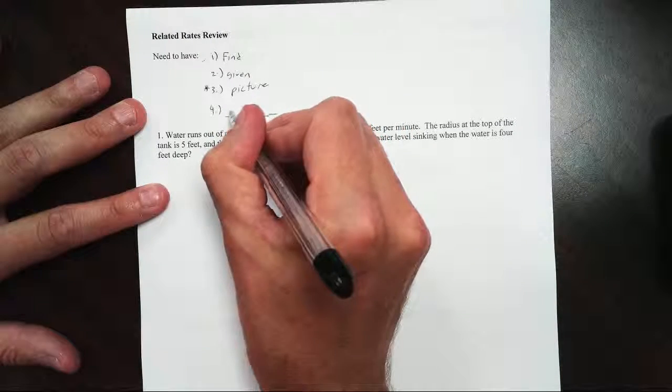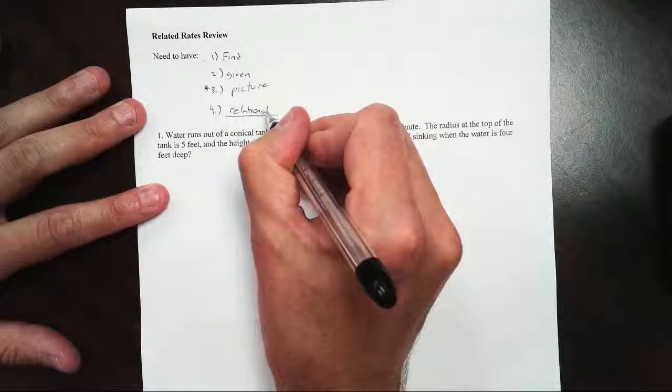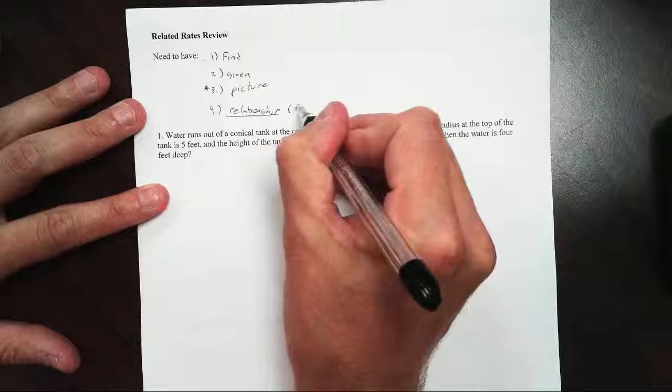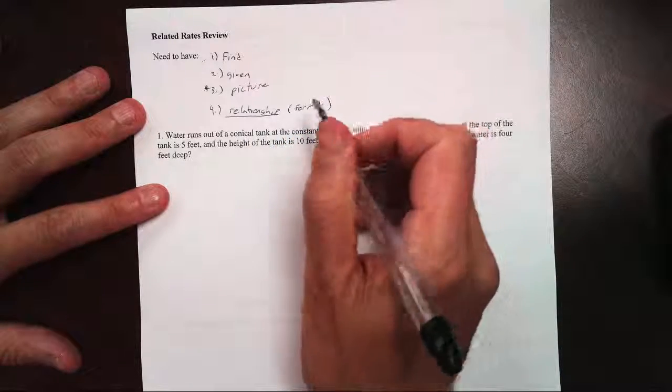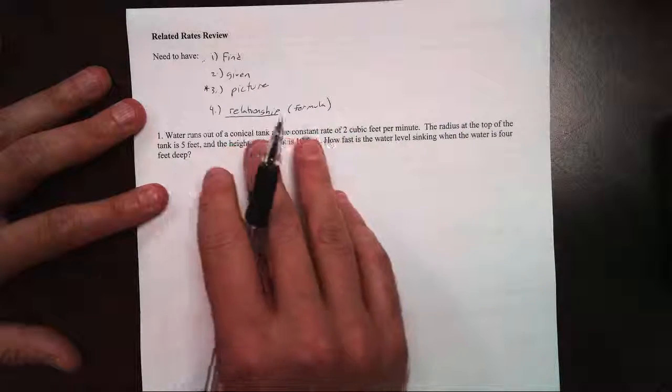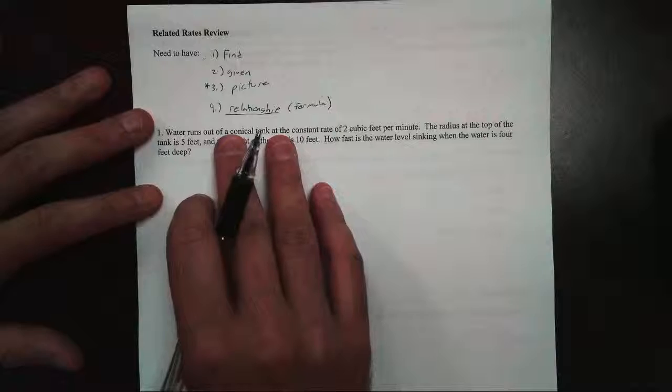And the fourth thing, and this is the most important part, you're going to need a mathematical relationship that can describe the situation. And in most cases, it's going to be a geometric formula. Pythagorean Theorem, volume of a cone, volume of a sphere, anything like that. You need all four of those to begin solving these, okay? So let's take a look at the first example.